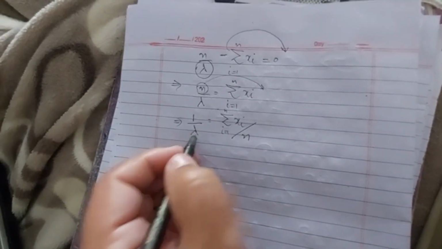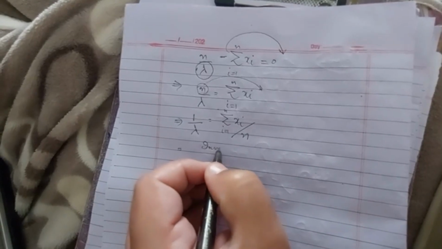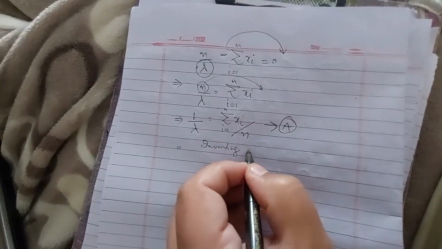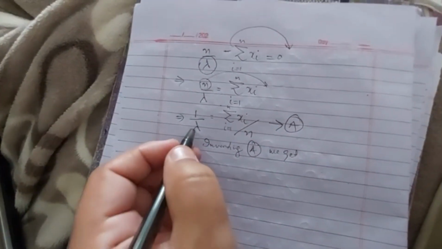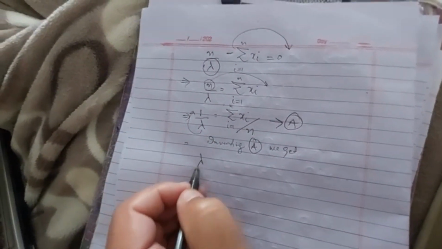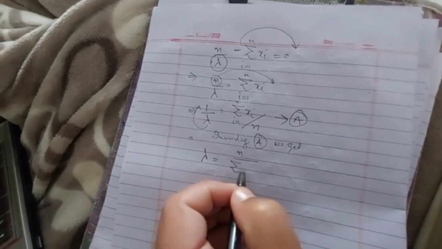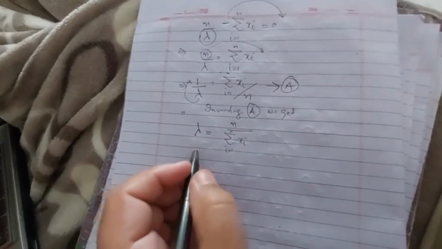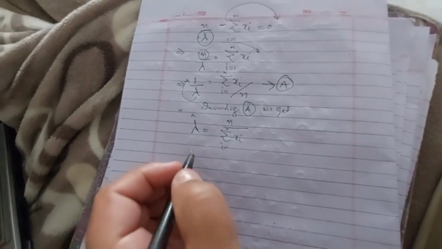Now inverting this whole, for example, we call it A. So inverting A, when we invert it, it will become lambda, and this will become n divided by summation of xi for i equal to 1 up to n, and it will be equal to the estimate lambda bar.